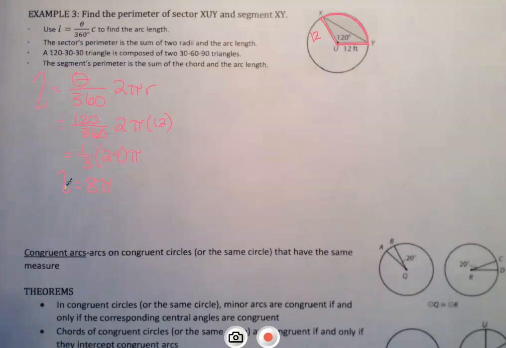Perfect. So now that we have this intermediate answer, we can find the perimeter of our sector. Would it be 24 plus 8 pi? Where did the 24 come from? The 12 plus 12. So 12 plus 12 is 24 plus 8 pi. So what's your approximate for that?